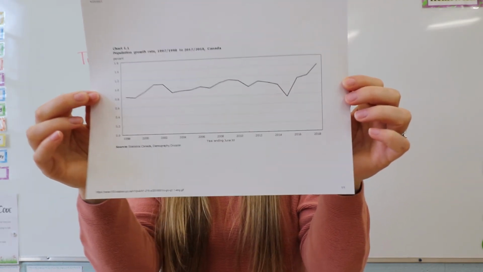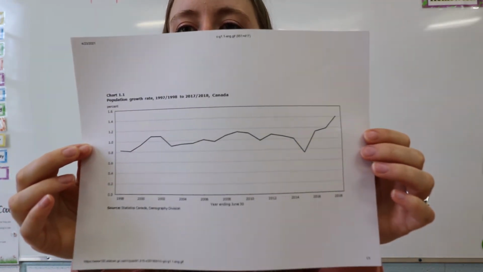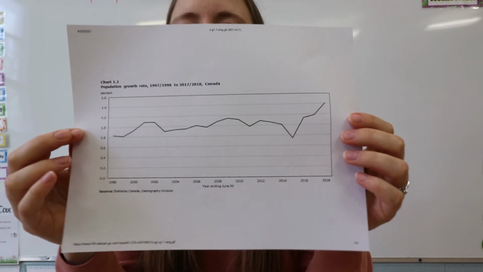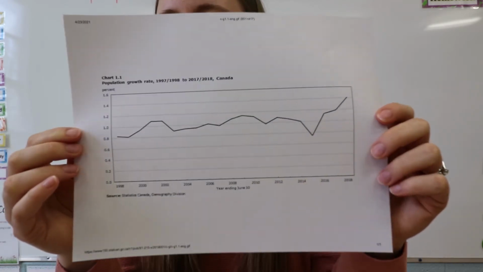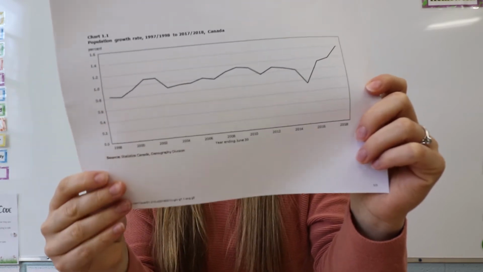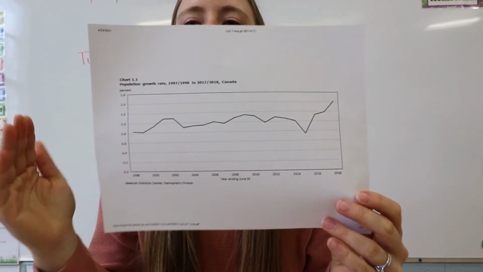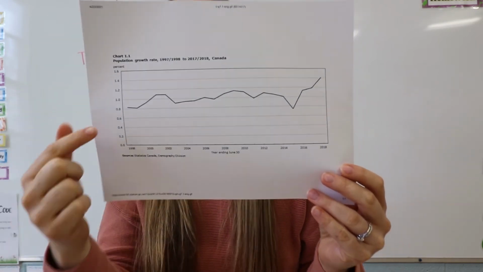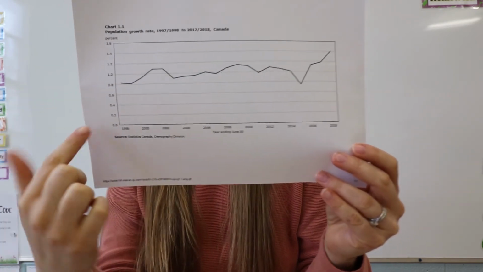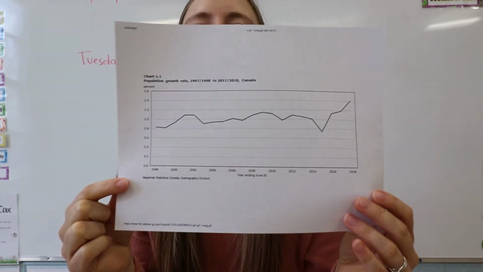This is telling us our population growth rate. Okay, so the population of Canada, this is telling us how much it's growing each year. Okay, and the value is actually a percentage. So this isn't the actual number of people in Canada. This is just how much we are either growing or not growing. So the numbers are actually quite small. The values are small because they are percentages, right?